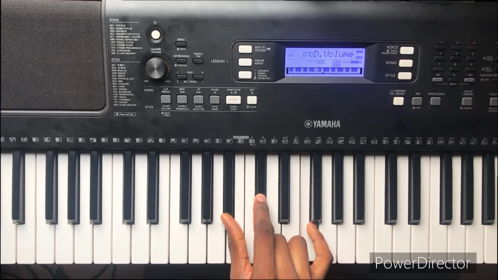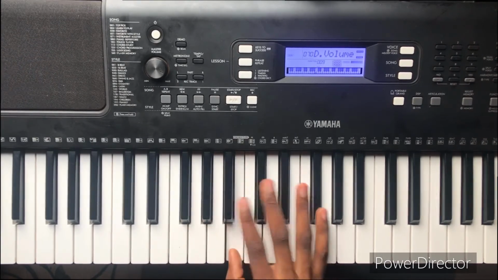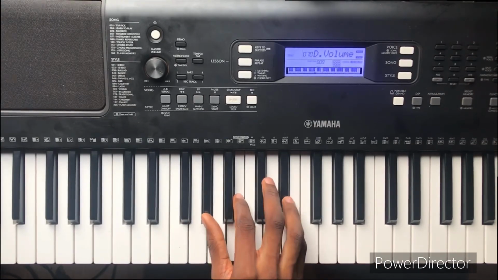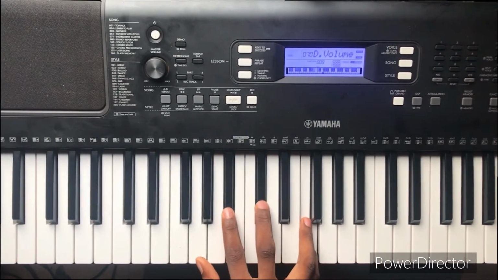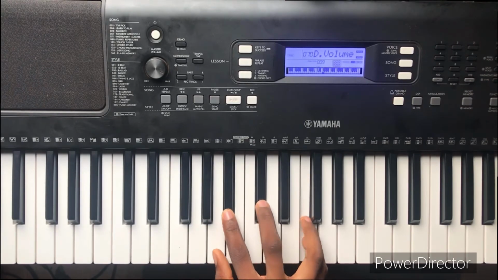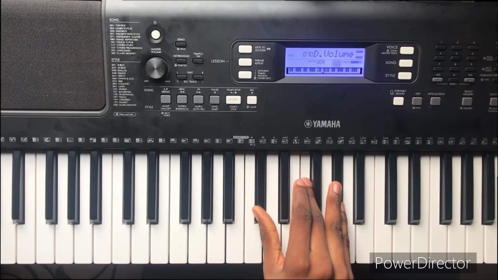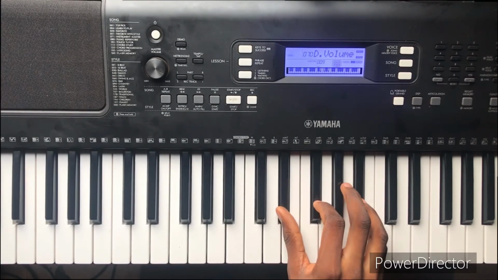Remember, this is the 1, 2, 3, 4, 5, 6, 7, 1. This is the 1, this is the 2, this is the 3. The 2 is a minor chord. The 3 is a minor chord. The 4 is a major chord. The 5 is a major chord. The 6 is a minor chord.